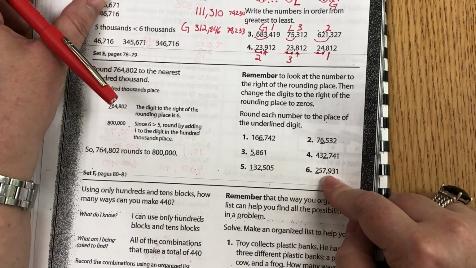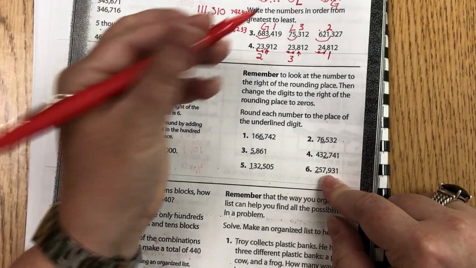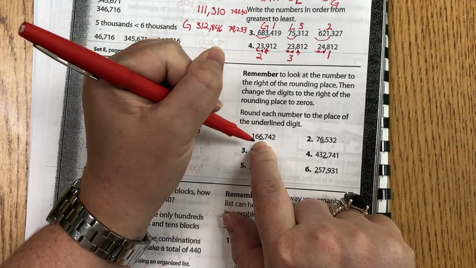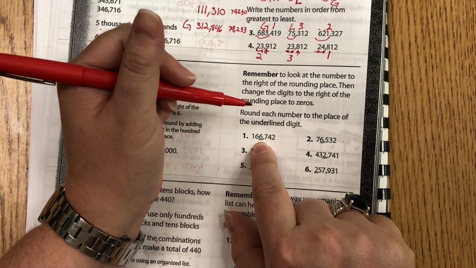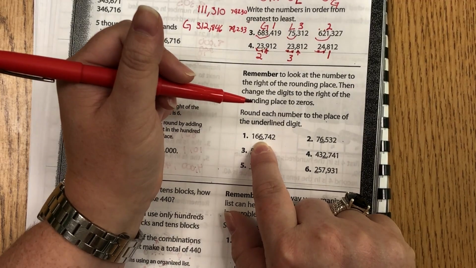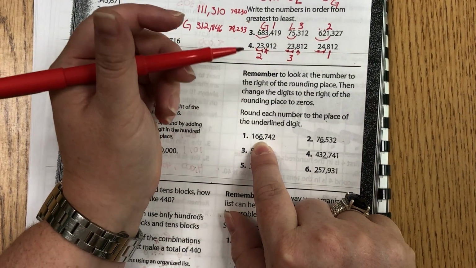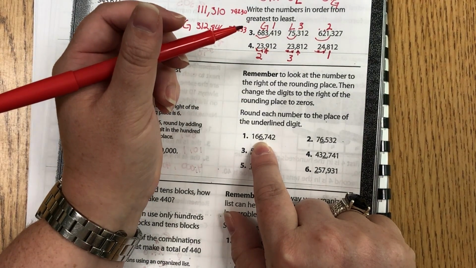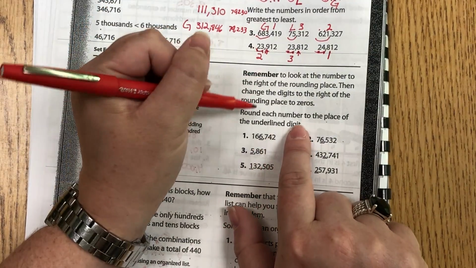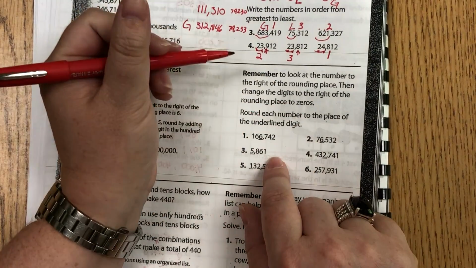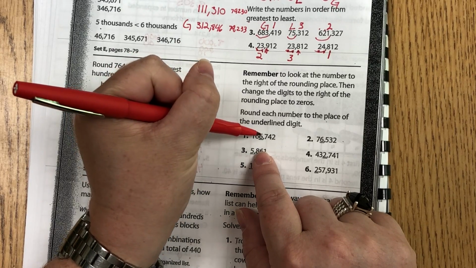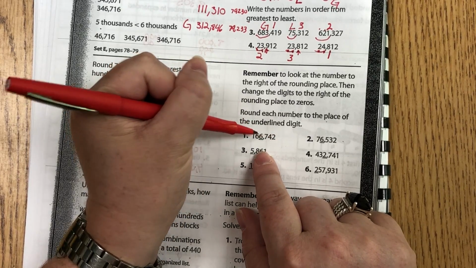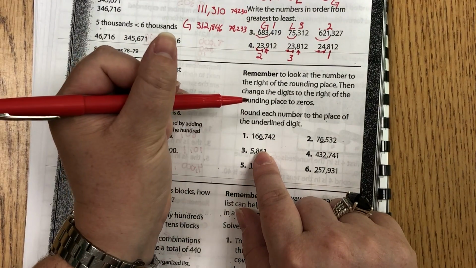Now on to the rounding. When it's already underlined for you, you're getting some help. Sometimes it's just asking you to do the place value, and you don't know your place value, and you do the wrong number. But in this case, it says round each number to the place of the underlined digit. Whatever is underlined, everything after it changes, everything before it stays the same.